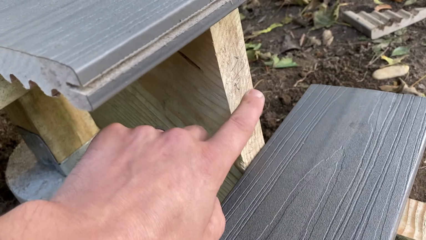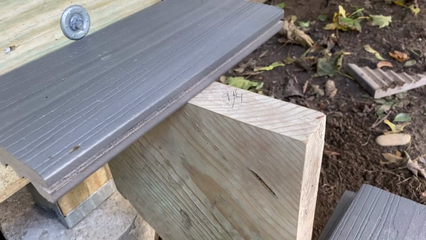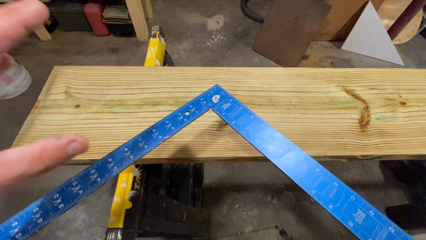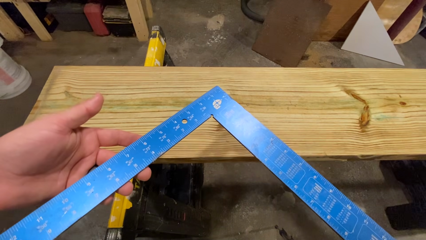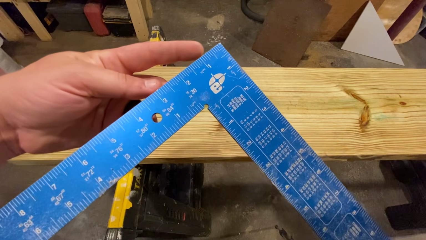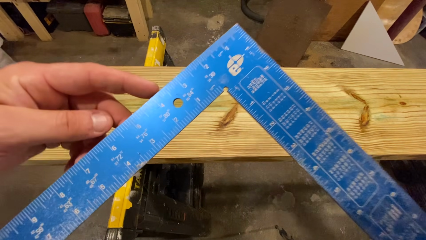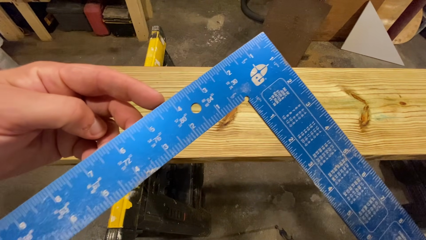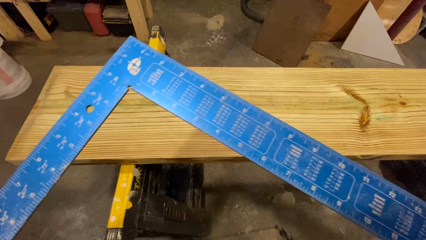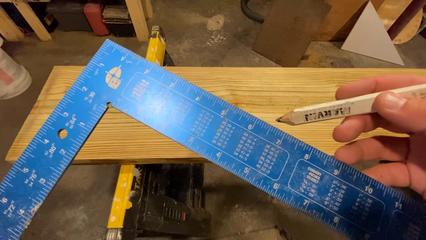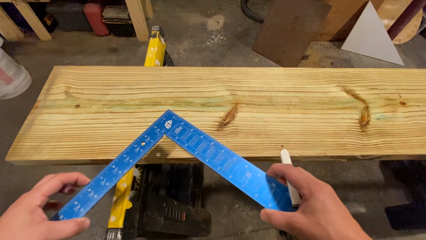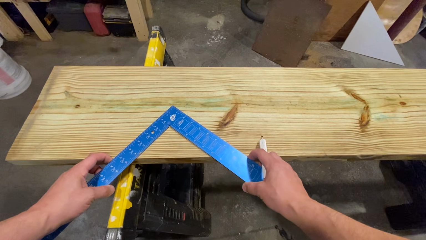So now that you have your rise measurement and your run measurement, you can grab your framing square and go over to your 2x12. So I've determined that my rise is 7.5 and my run is 9 1/4. So I want to take my framing square, and this is going to be my rise side. So you can see the numbers here, 1, 2, 3, all the way to 7.5. I want to hold my finger right there. And then on the run side, I'm going to go to 9 1/4, which is right here. I'm going to put my finger right there, and you line it up on your 2x12.